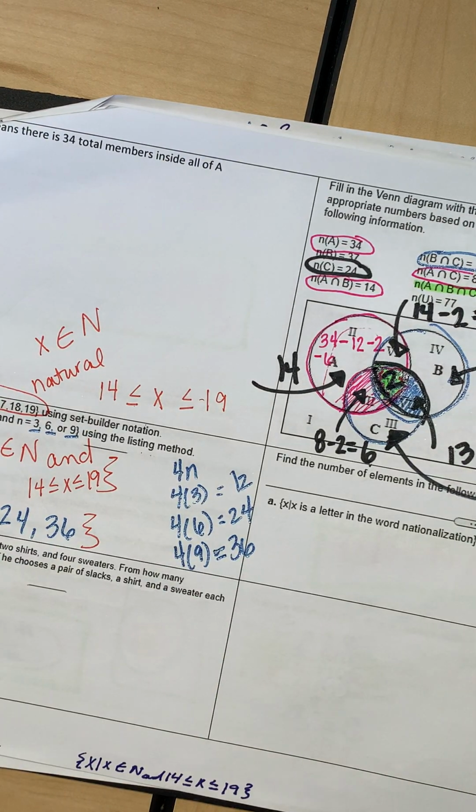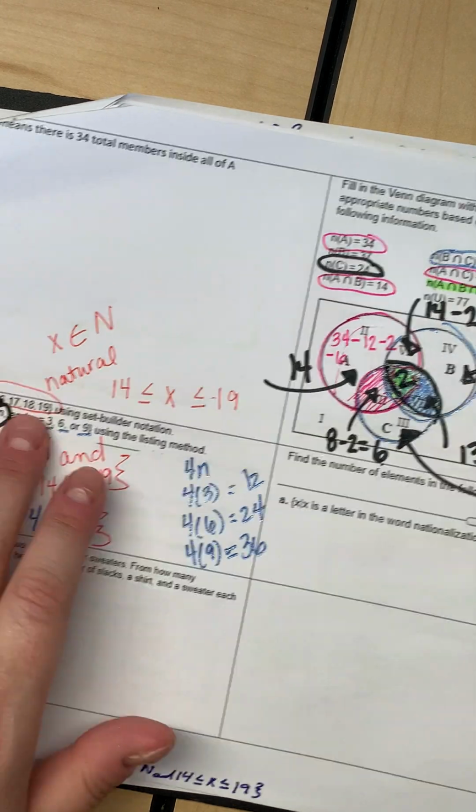Okay, the next one says, find the number of elements in the following sets. Well, we did that way back in the day.